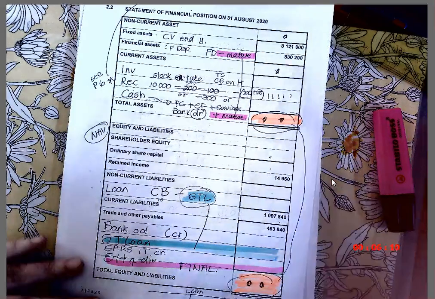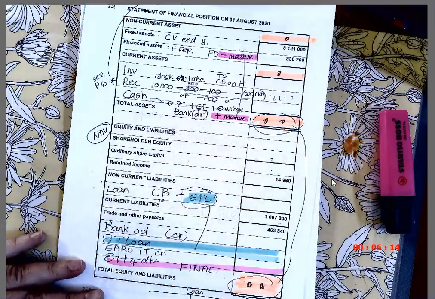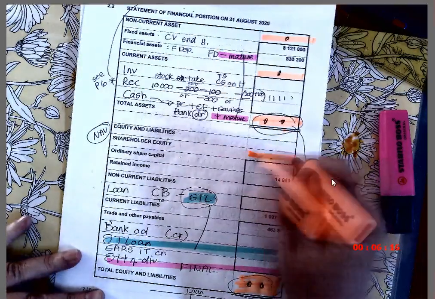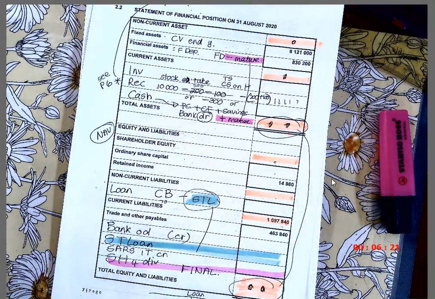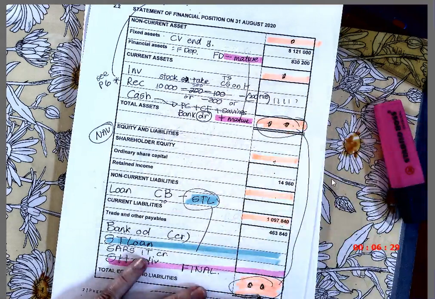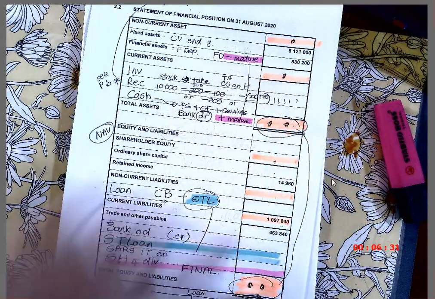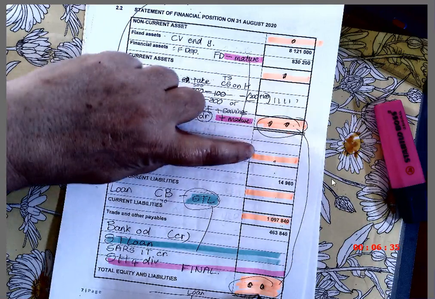And I know my non-current and my current adds up to this. My shareholders' equity, non-current, current adds up to this. So that's your two parts that you can play with. If I have these two, I can calculate that one.